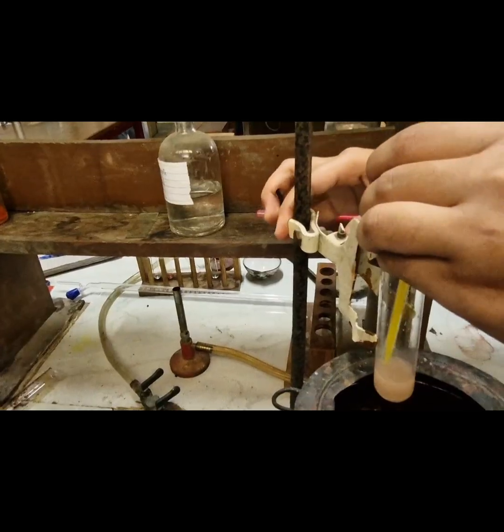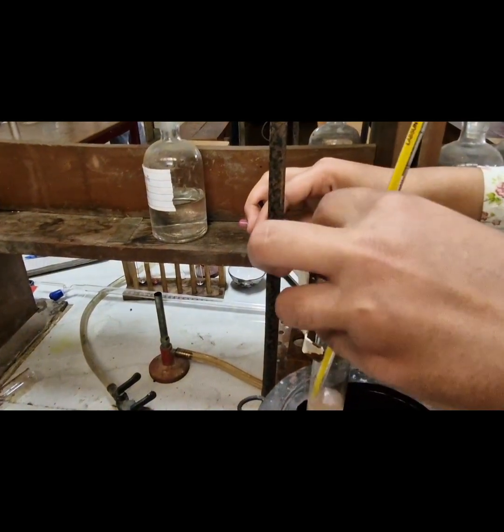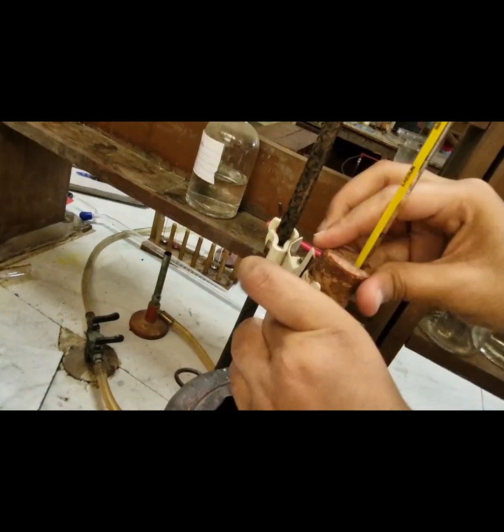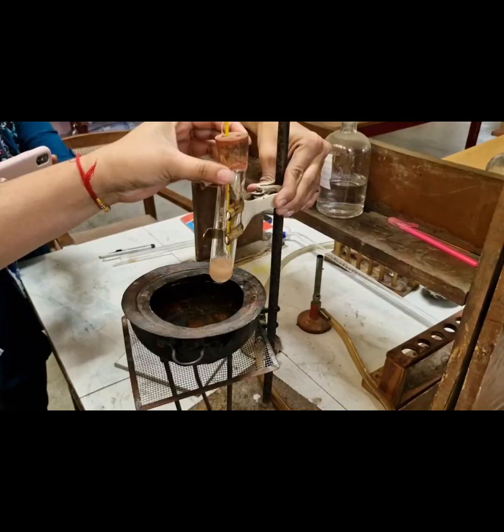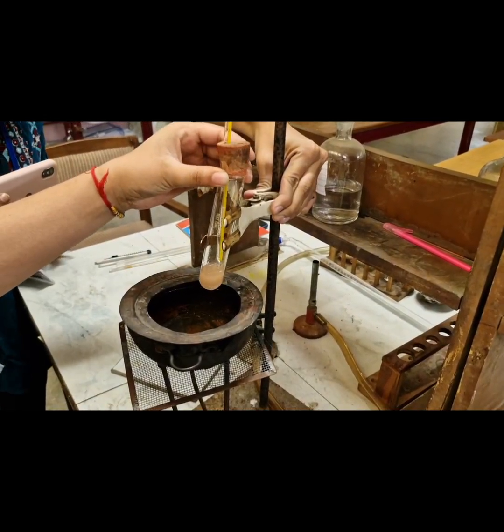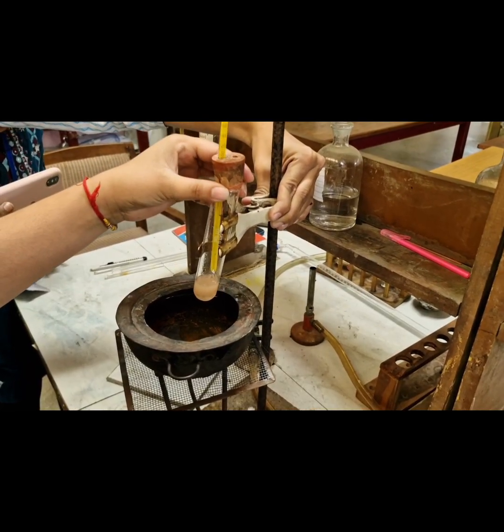after preparing the solution. Now we will fit this boiling tube into the clamp and heat it in the water bath.